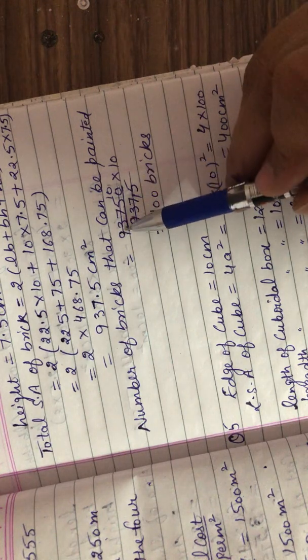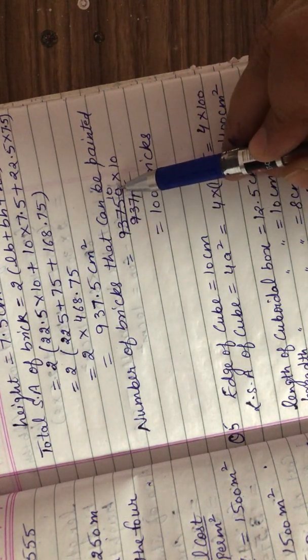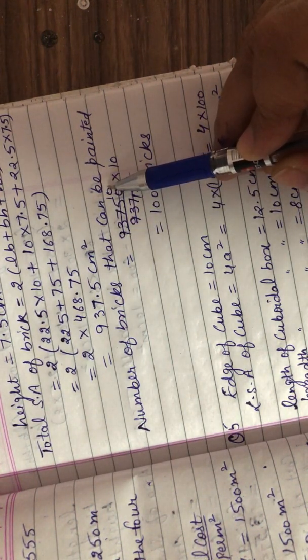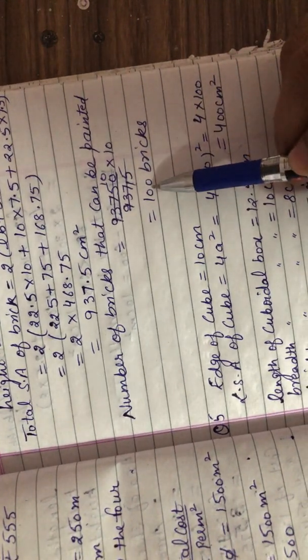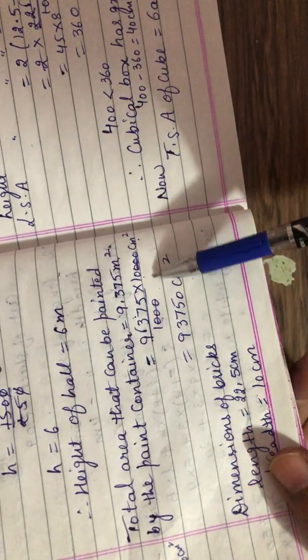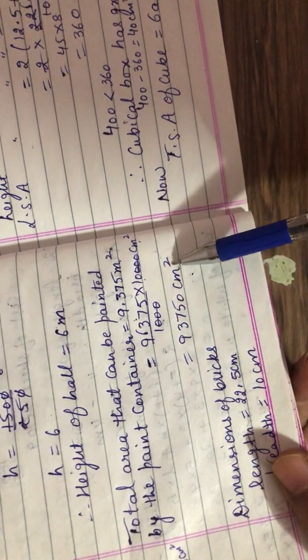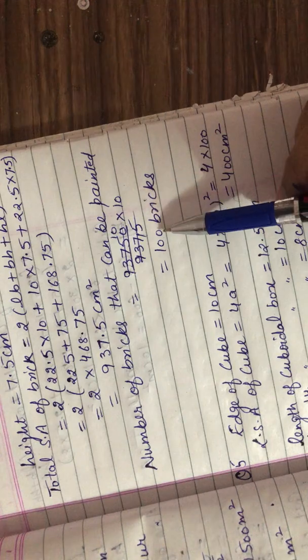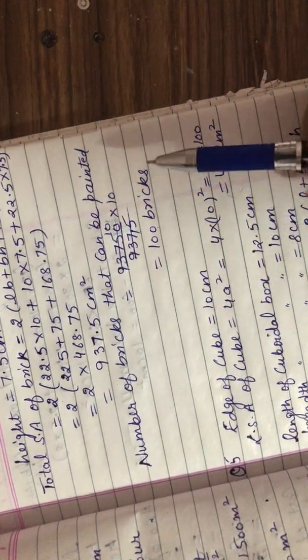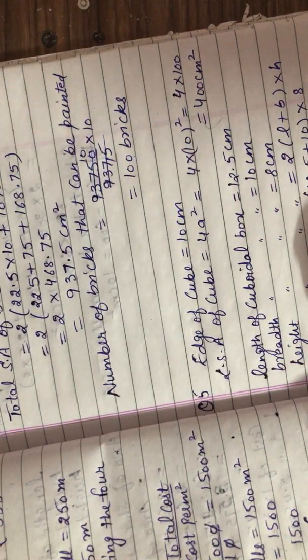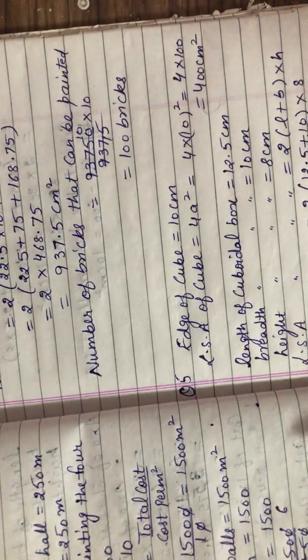So 9375 cancels with 93750, and we get 10. So 10 into 10 makes 100 bricks. It means if a container has this much paint, we can paint 100 bricks out of that container. So this was question number 4. This is a very important question.